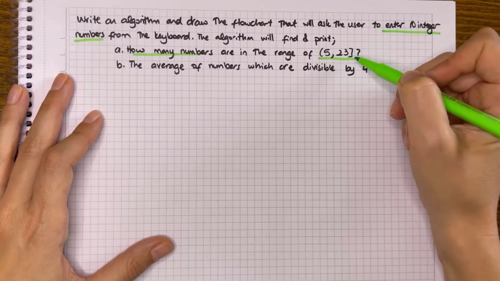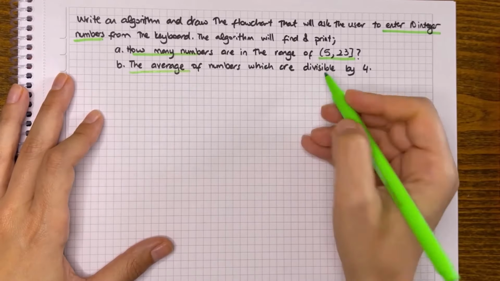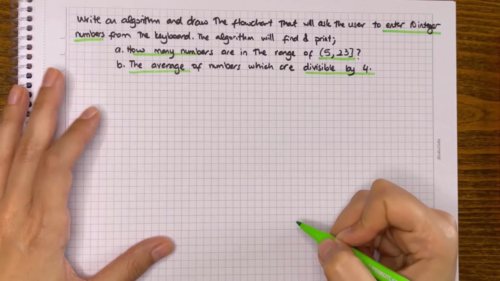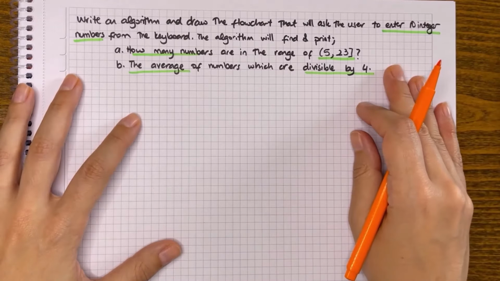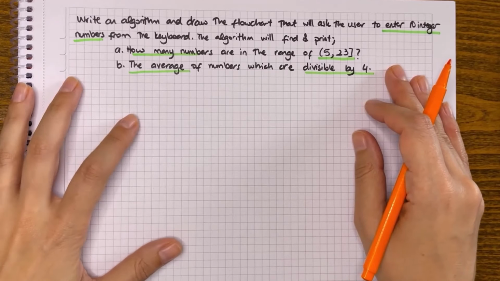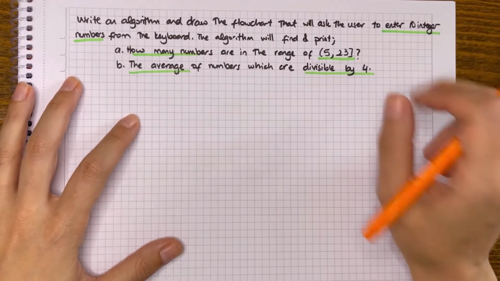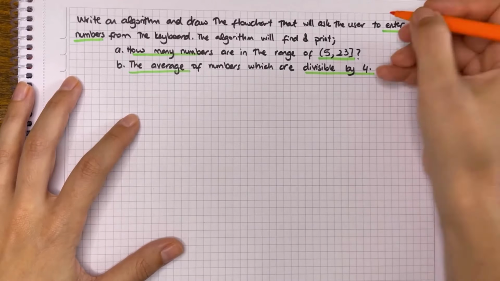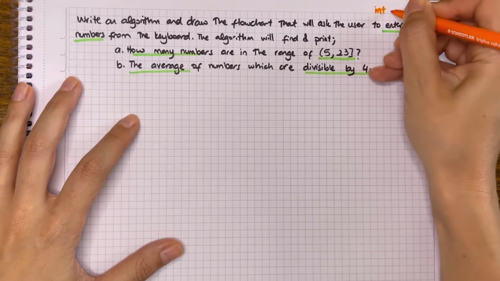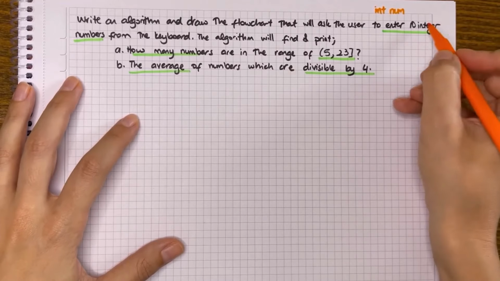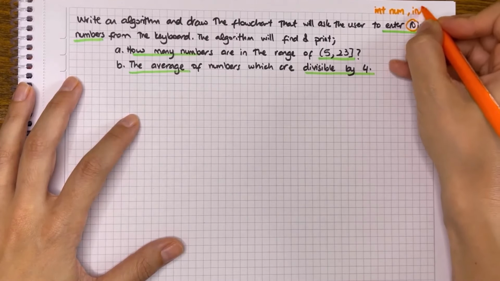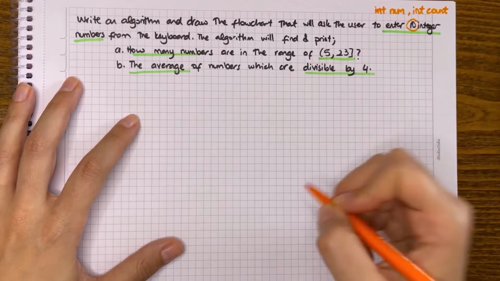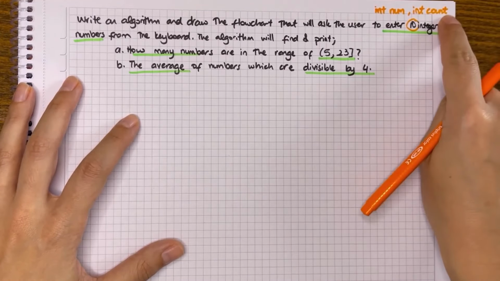The average of numbers which are divisible by 4. Not the total average, only the average of numbers which are divisible by 4. So according to this, which variable names can be used? The question says enter 10 integer numbers, so because of that, we need to declare integer number. And in order to count how many numbers will be entered, we need to know the total entered numbers. So integer count, we will count how many numbers will be entered.